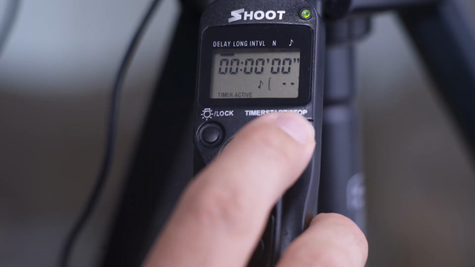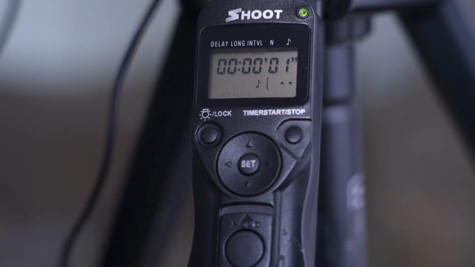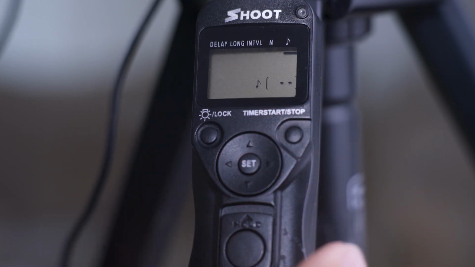Press the start button. All you need to do then is calculate the time you need to wait for the camera to get the amount of shots that you want for the time lapse. Once you're done, hit the stop button. And that's about it. If you're interested in shooting time lapses, click on the eye in the corner. This will take you to the video showing you how to do it step by step.